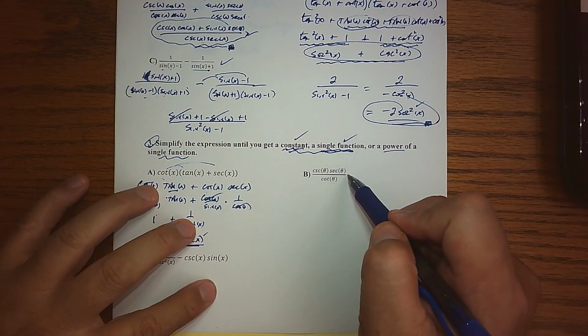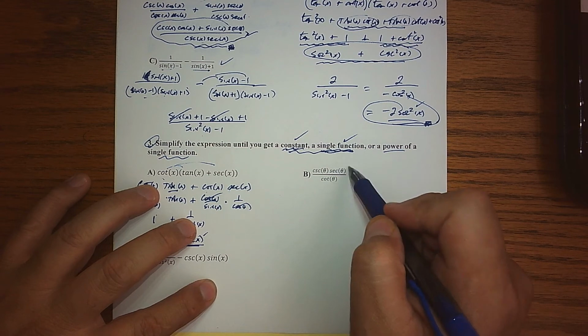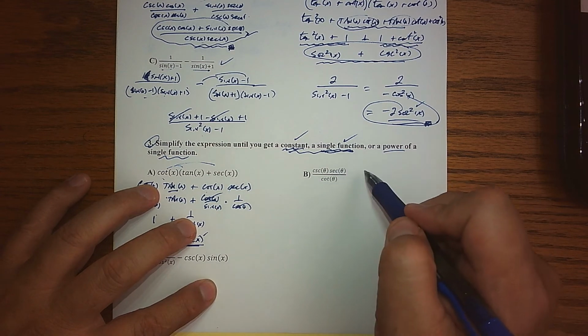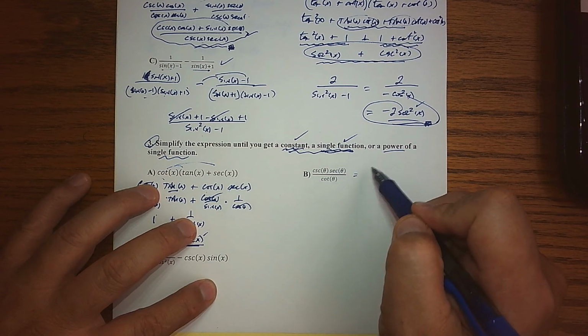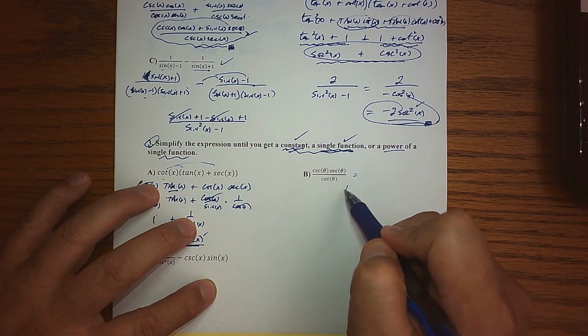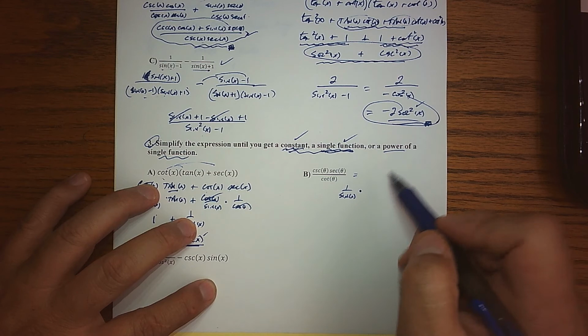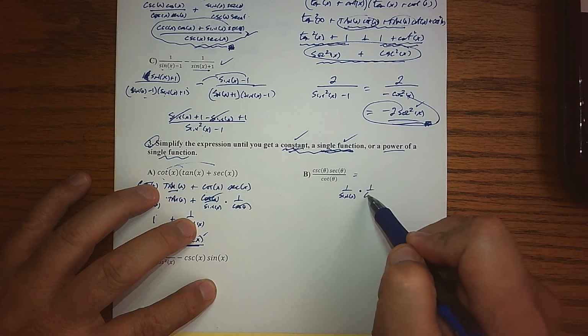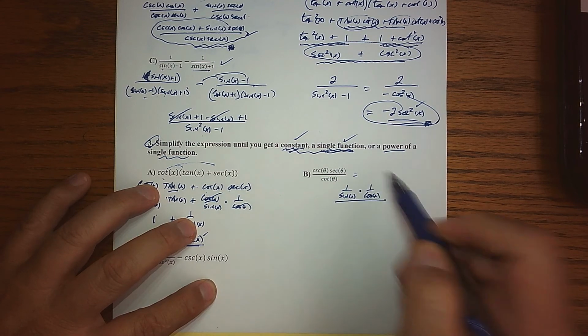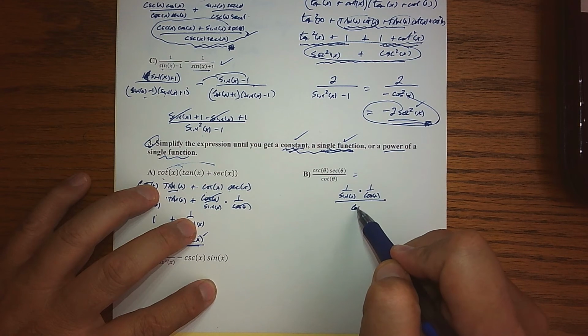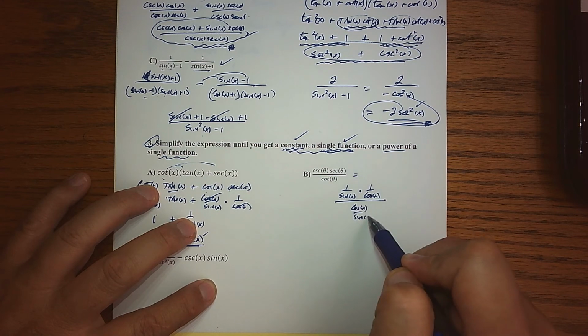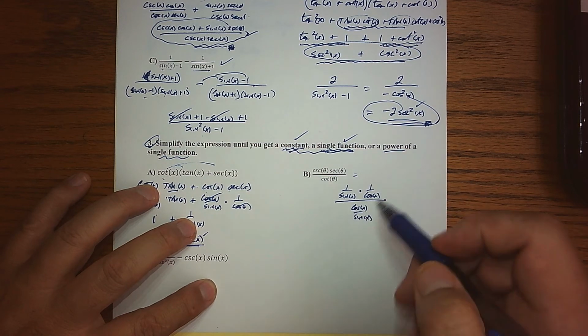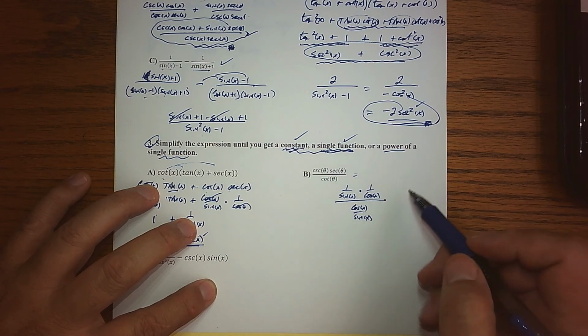Next one, we're asked to do a division. So a lot going on here, but probably the best thing to do is let's start this off by just rewriting everything in terms of its sines and cosines. So upstairs I have 1 over sine and 1 over cosine, and downstairs I've got cosine over sine. So when we divide by a fraction, we multiply by a reciprocal.